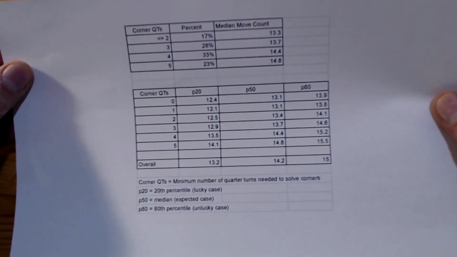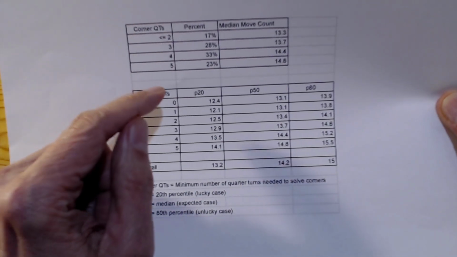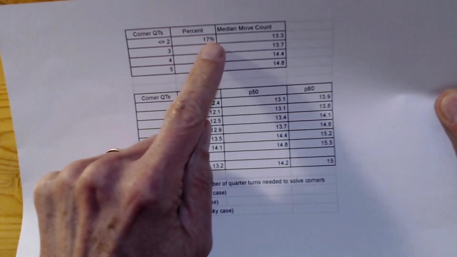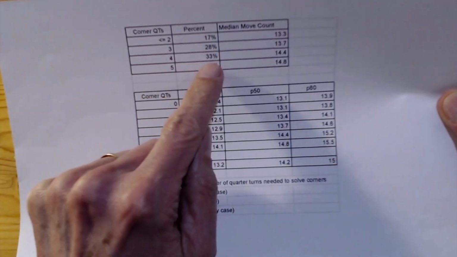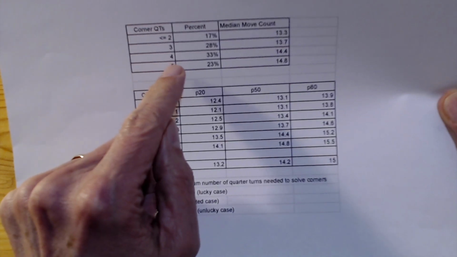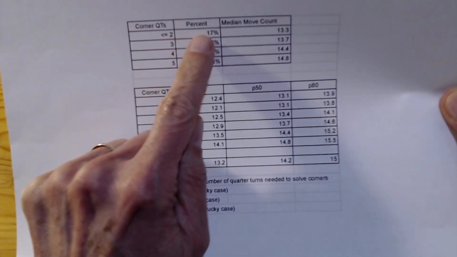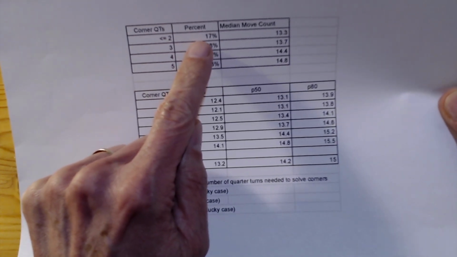These are some statistics on how likely you are to be able to solve domino reduction corners with a certain number of quarter turns. So 2 quarter turn cases are relatively rare, 1 in 6, but 3s and 4s are pretty common, about twice as common for 4s, 1.5 times as common for 3s. Everyone loves 2 quarter turn cases because the corners are easy. HDR is pretty easy to set up.